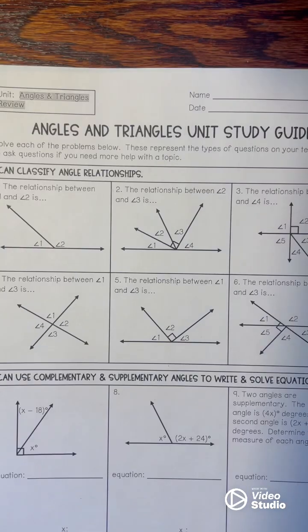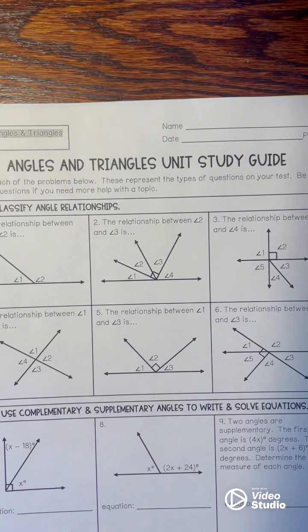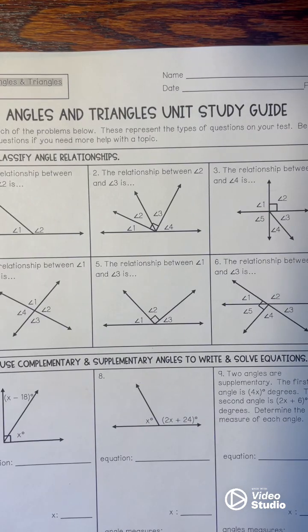All right, good morning, friends. I'm going to do the unit study guide with you to help you prepare for Tuesday's test. If you have any questions afterwards, let me know. I've never done a YouTube video, so I hope this doesn't suck.